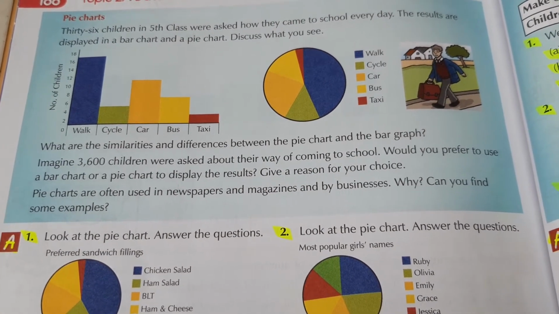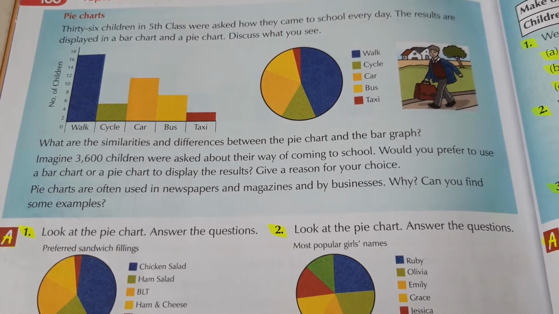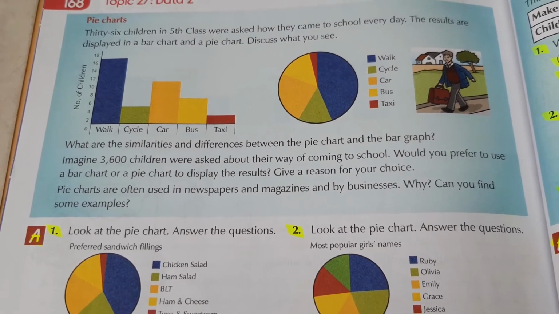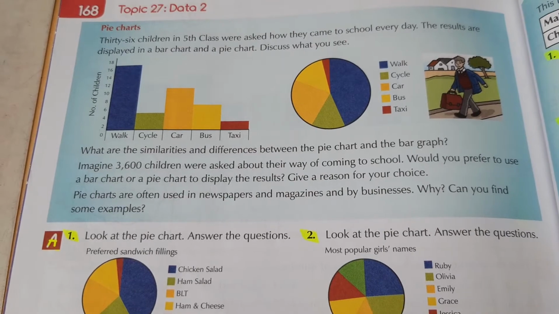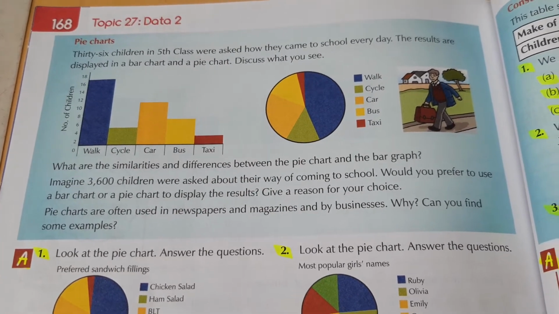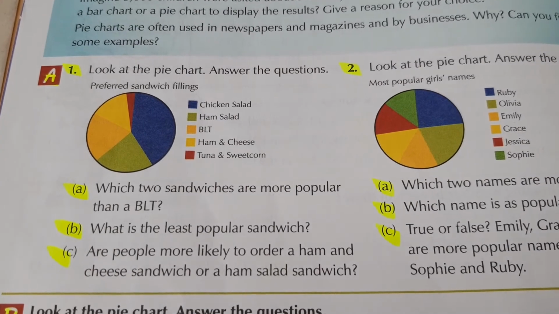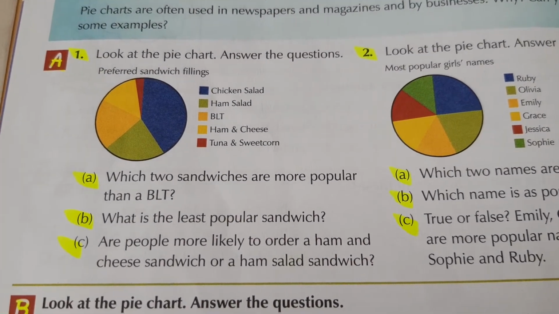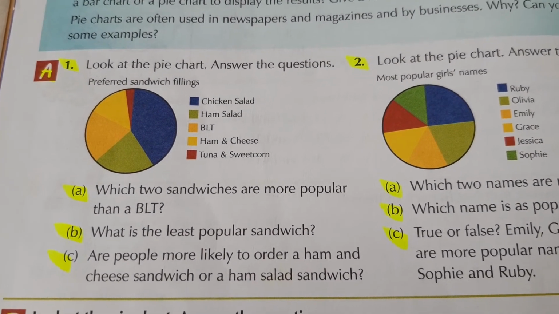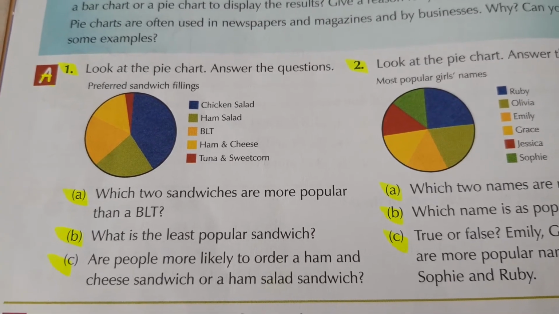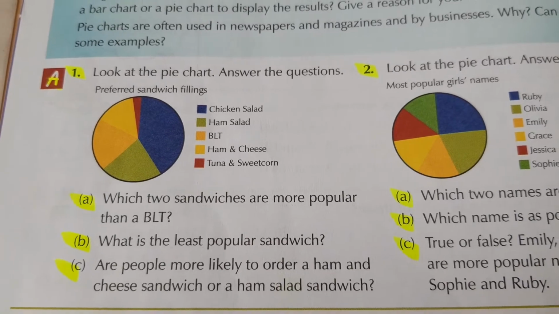And pie charts are often used in newspapers and magazines and by businesses. Why? Can you find some examples? So if you look up some newspapers, you would see them. And I suppose they're used a lot because they're easy to read. Okay, look at the pie chart and answer the questions. Preferred chicken sandwiches. So these are easy. I let you stop the tape before the answer's done so that you can just correct it from it then. So I'll give you the answers now.